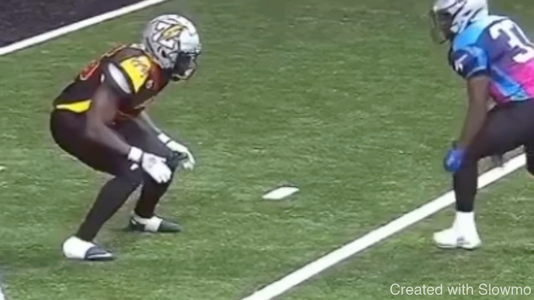Let's get started with this video. So let's say, for example, you had to run a three-step slant against this specific look right here, and you were a first read on the play. Go ahead and pause the video, think about how you would run that route. Now let's get into this breakdown.